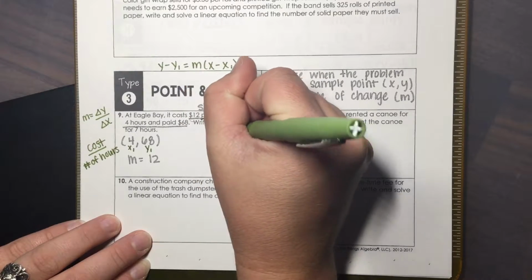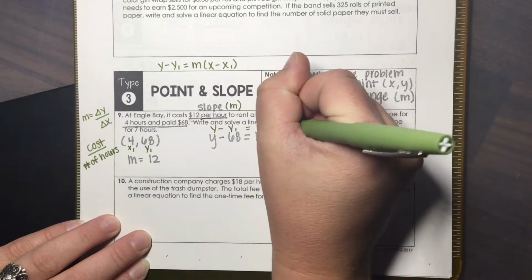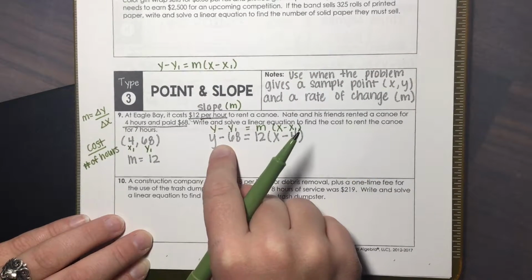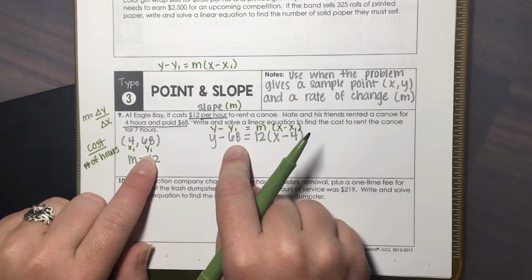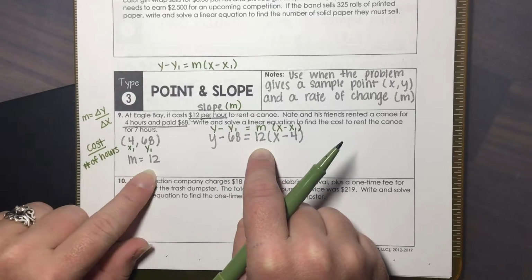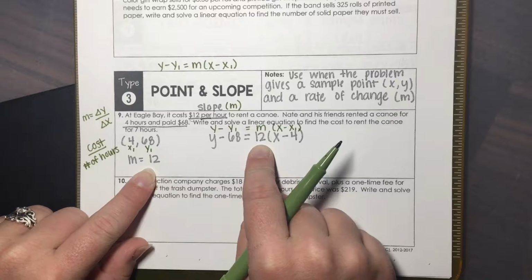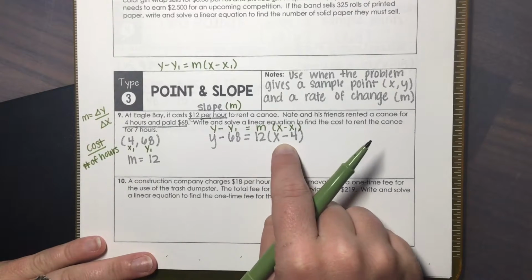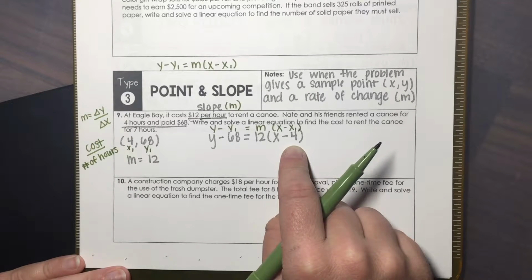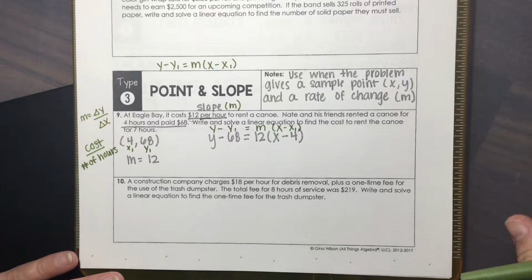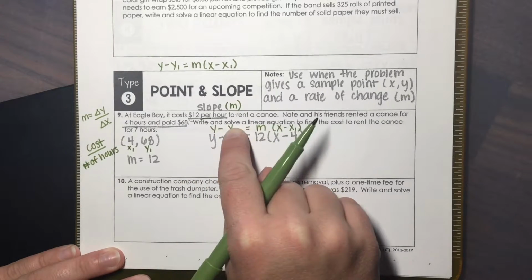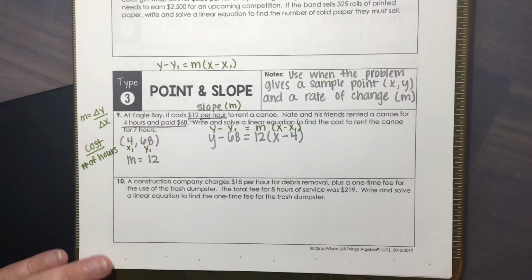So I'm going to write our original equation here just so we can compare it. y minus, then my y1 was 68, so that's what we plugged in, equals our slope, which we said was 12, then parentheses x minus, and our x1 was 4, so that got plugged in there. But we're not done yet, because the question says write and solve a linear equation to find the cost.